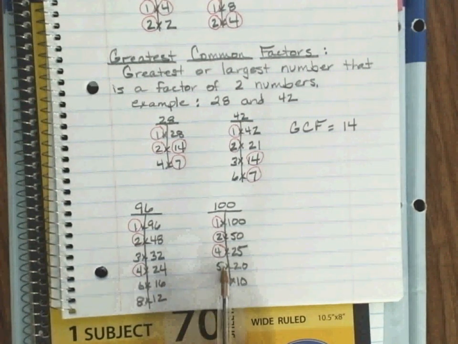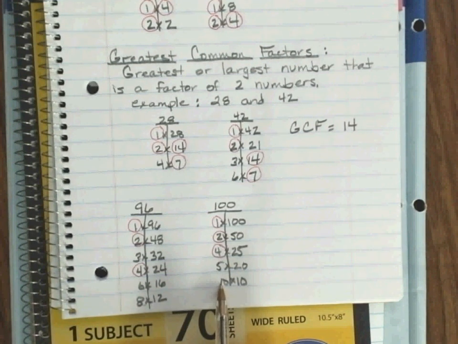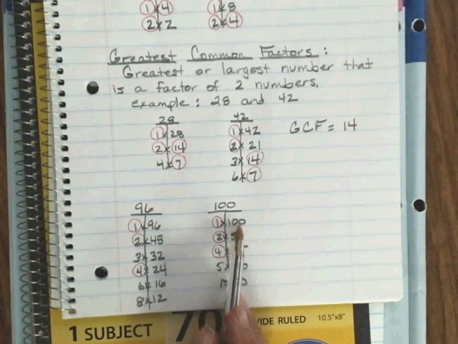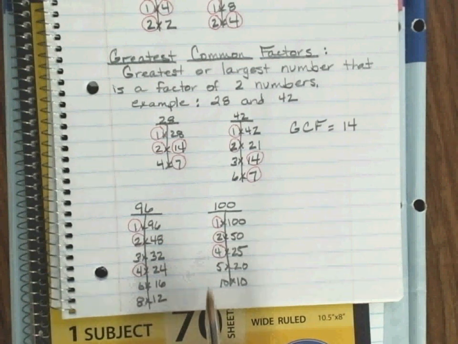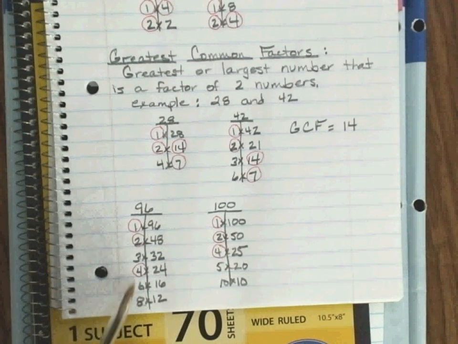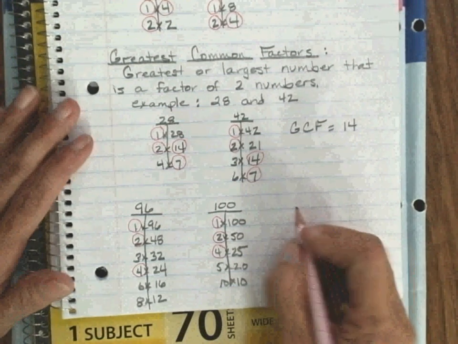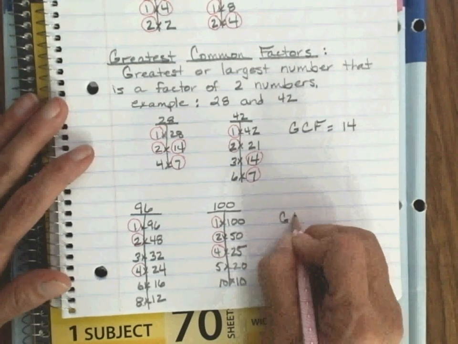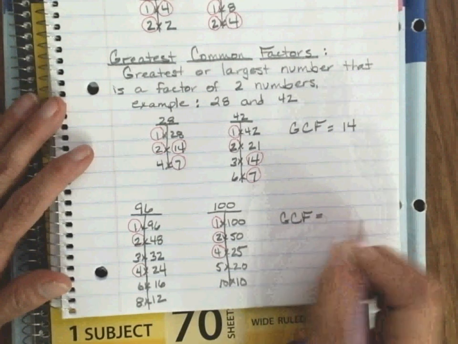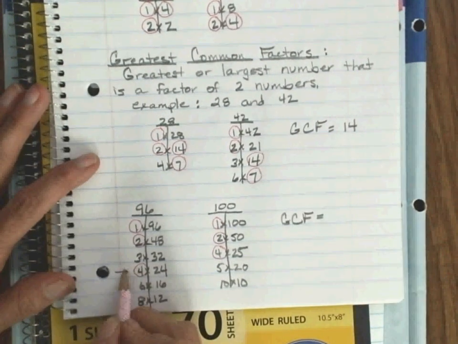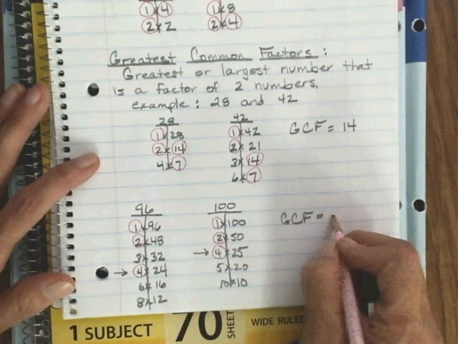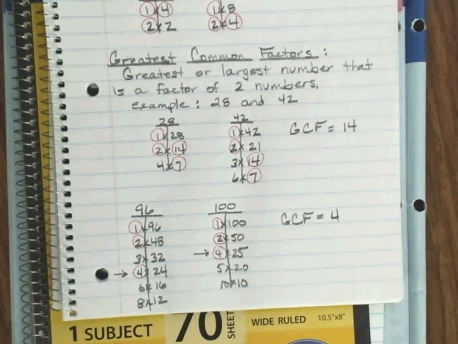Are there any others that are the same? See, I don't have 6 here, and I don't have 3, nor 8. None of the others are the same. So the only common factors I have are 1, 2, and 4. But the greatest, in other words, the biggest factor that is in both lists is the 4. So the greatest common factor between 96 and 100 is 4.